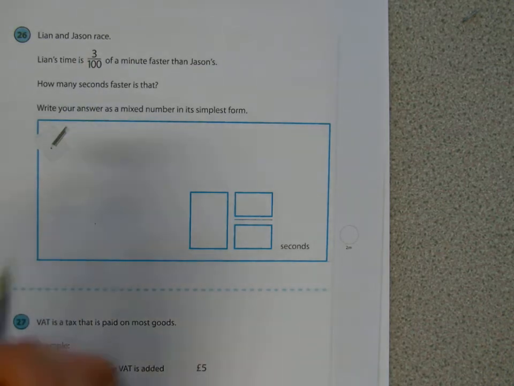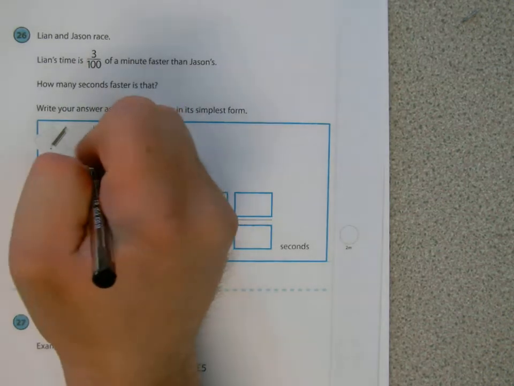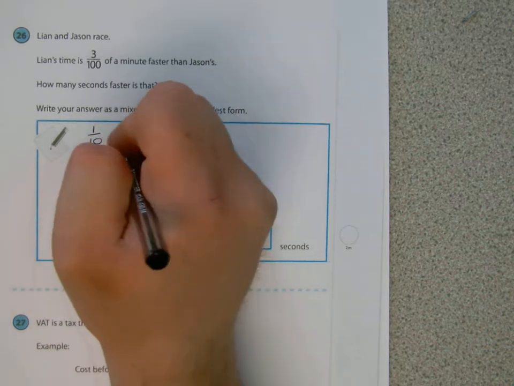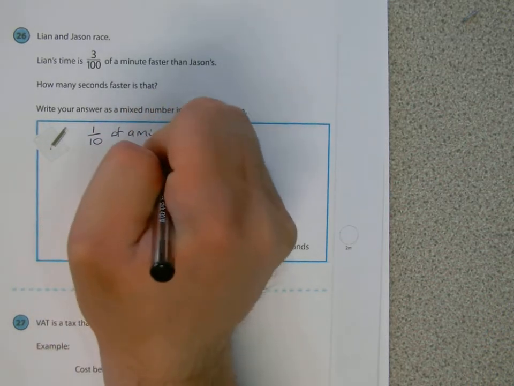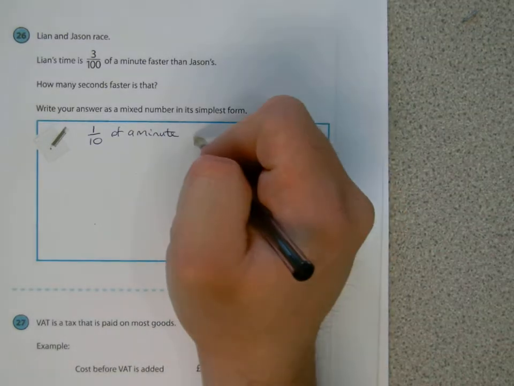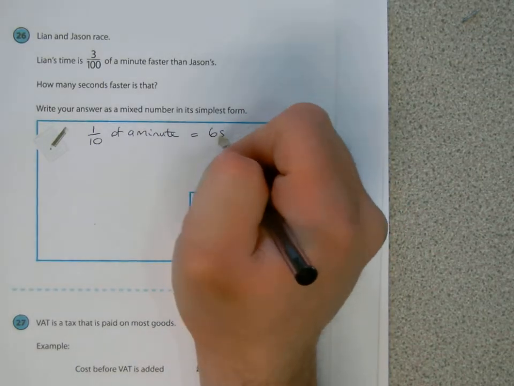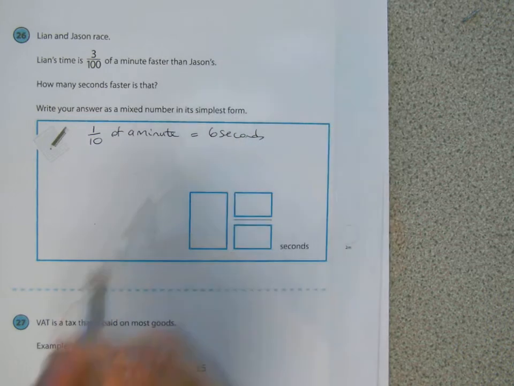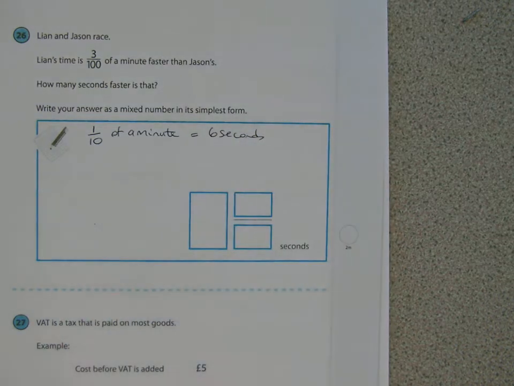Well, let's first of all think about what a tenth is. A tenth of a minute is simply dividing a minute by 10. And if a minute is 60 seconds, and you divide that by 10, 60 divided by 10 is 6. So you get 6 seconds. Now, a tenth of a minute is 6 seconds.